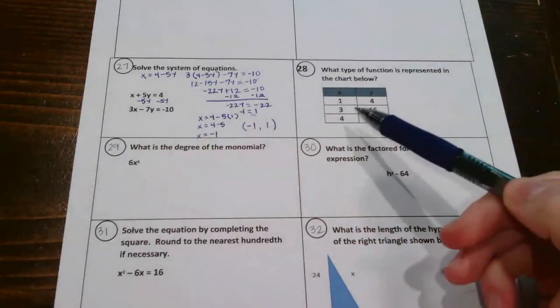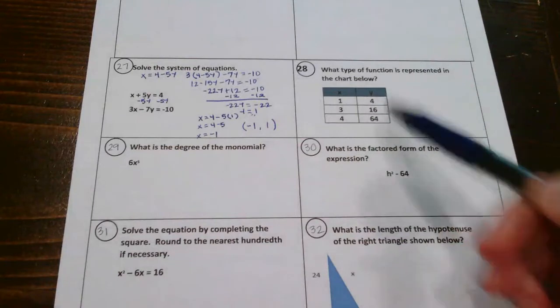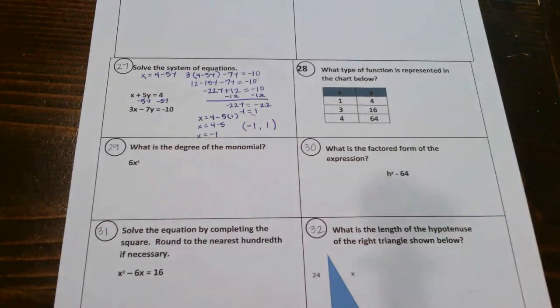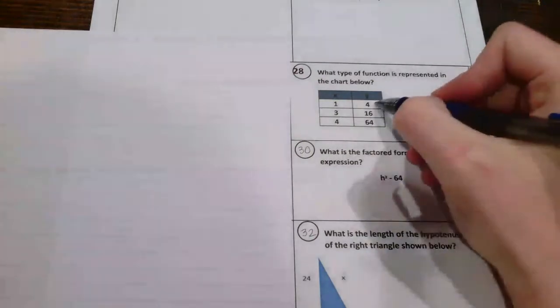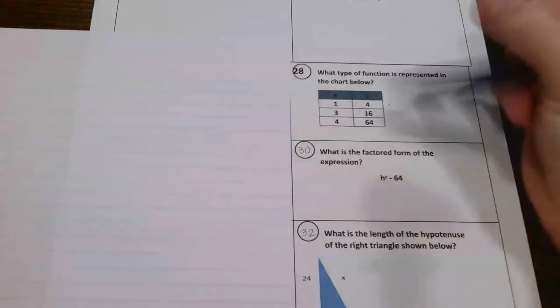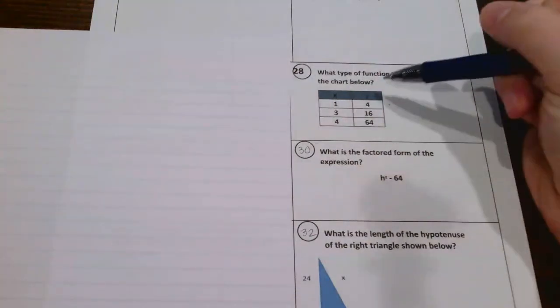Now, we're going to move on to 28. It's asking what type of function is in the chart below. If you'll notice, every time you go to a different x value, the y value is multiplied by 4.